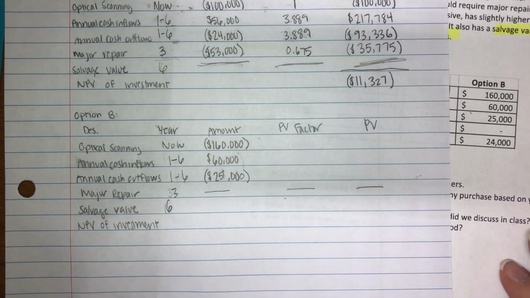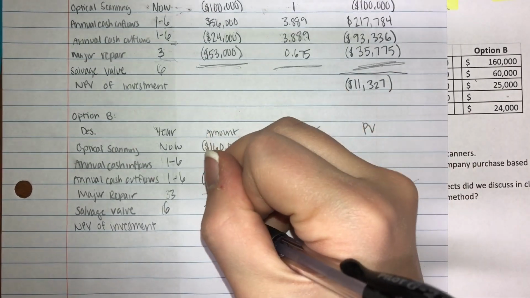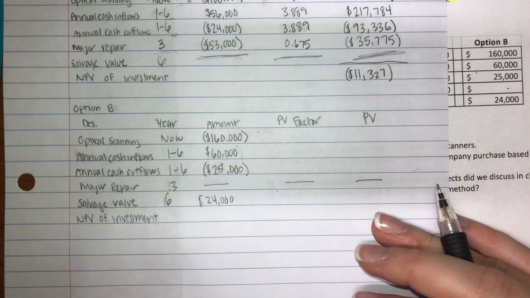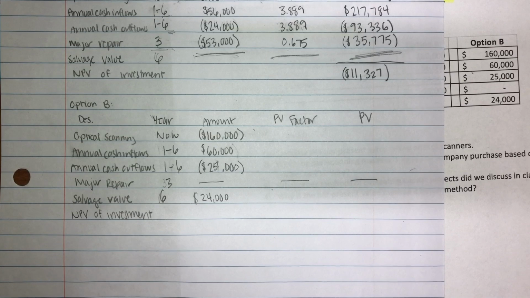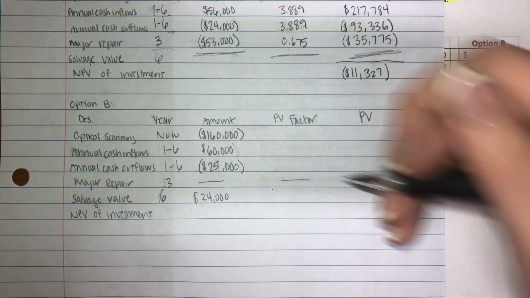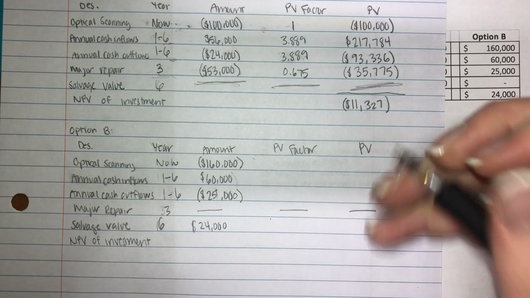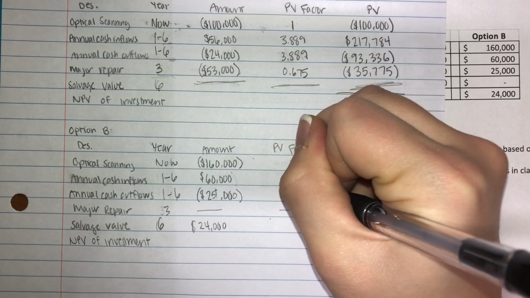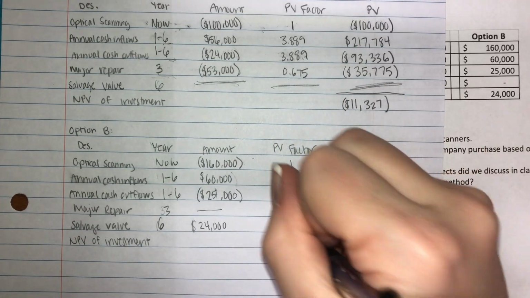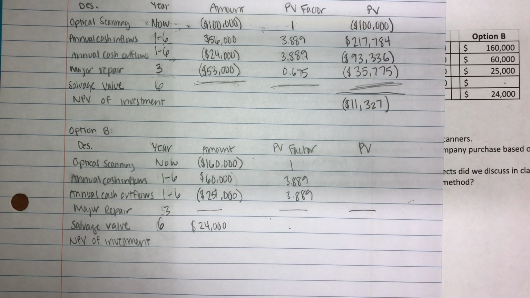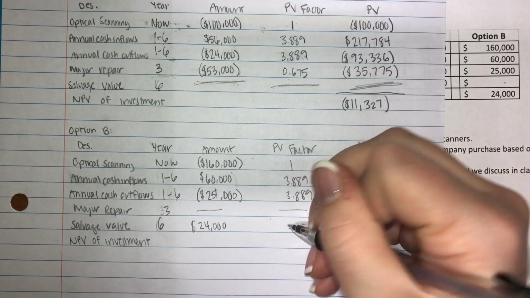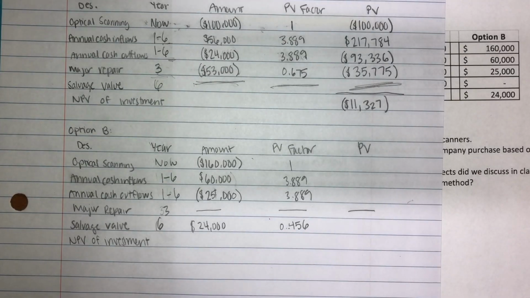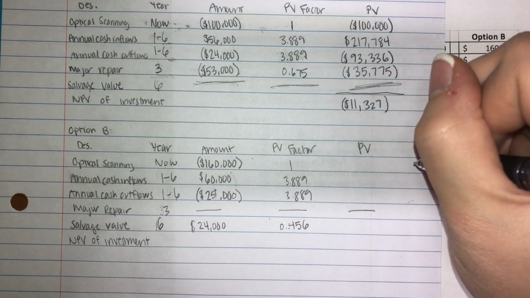And then it's telling us at the end that we're going to get a salvage value of 24,000. So that means we can sell it for 24,000. So that's going to be good for us because we might get some of that initial investment back. So the PV factor is also the same as above, which is nice, except we're going to have to find a new one for the 6. 3.889. And then this last one, we're going to go to that 14%, go down to the 6th period, and that present values to 0.456. That's our PV factor.